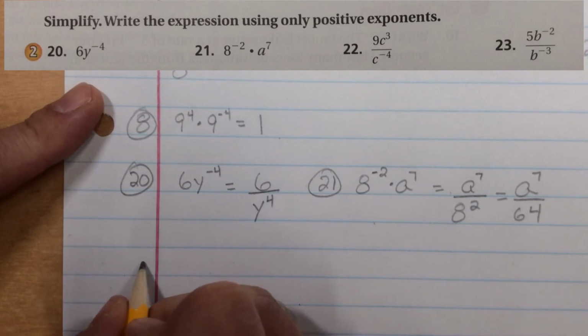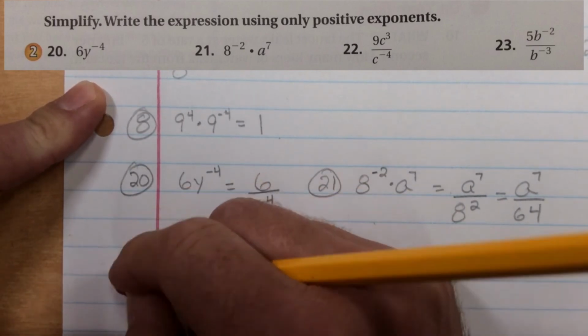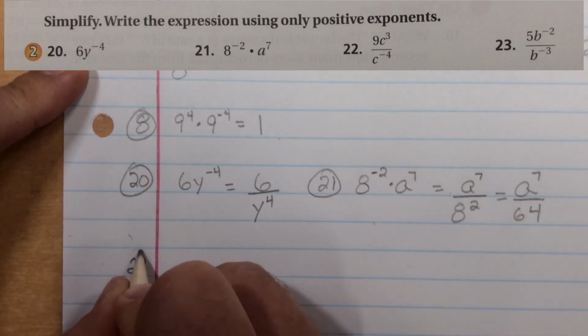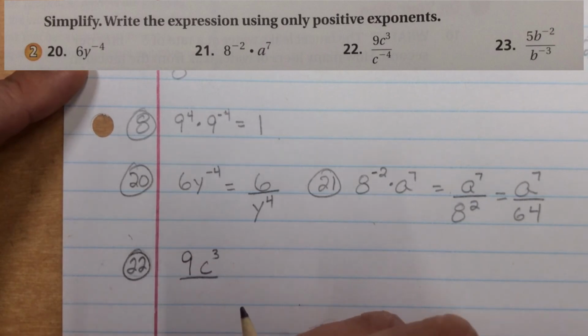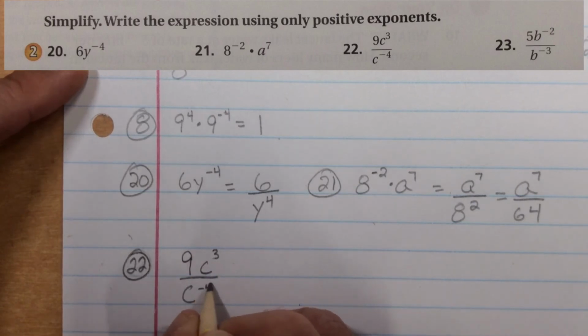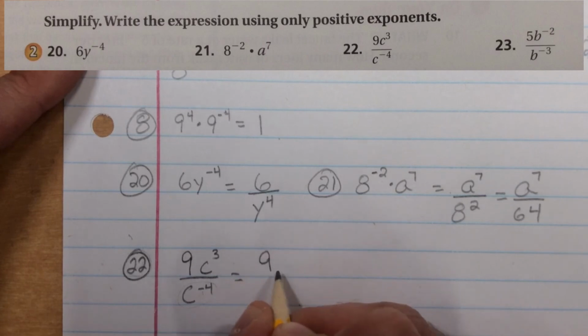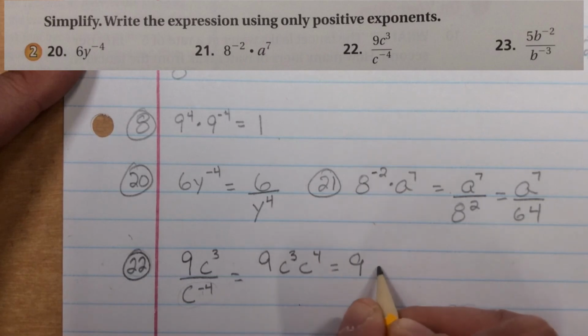Number 9. And by number 9, I actually mean 22. I was just joking you. It has a 9 in the problem, which is probably where I got that. 9c cubed over c to the negative 4th. Well, we don't want that negative 4 as an exponent, so we're going to take that up top, which makes this 9c cubed, and then that c to the 4 comes up here, and we just combine those to get us 9c to the 7th power.